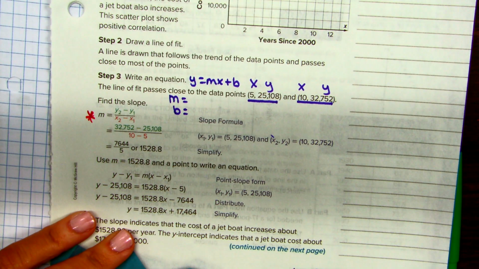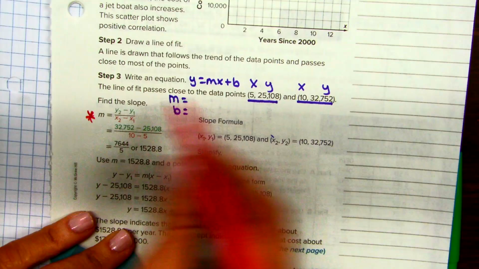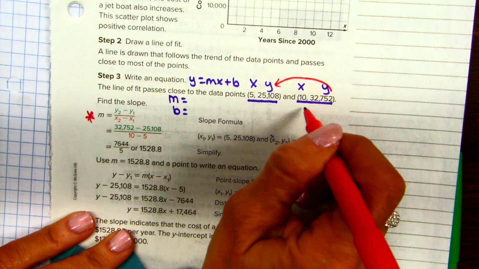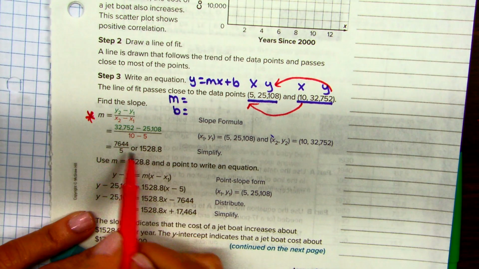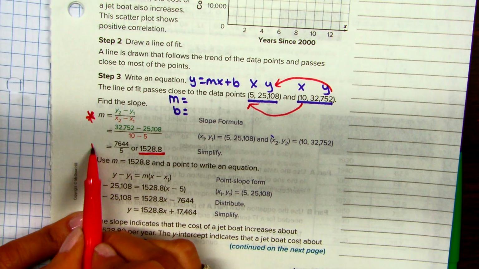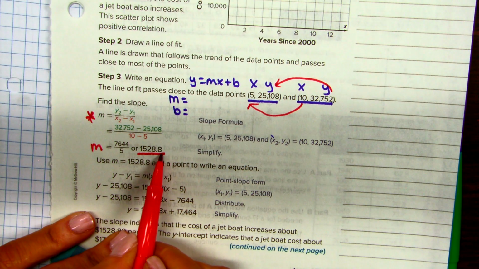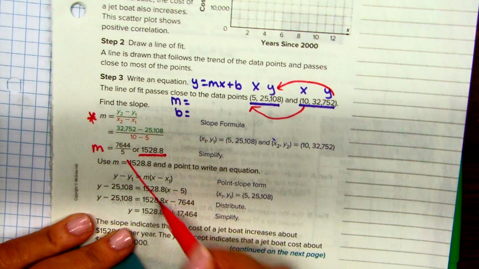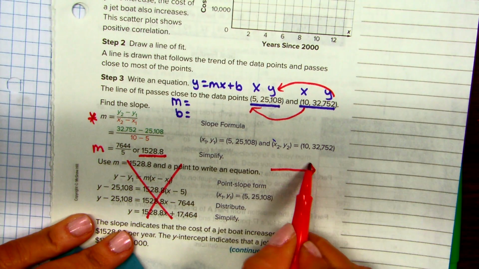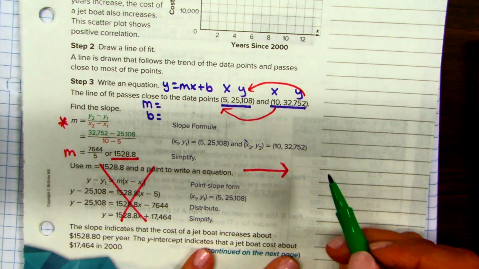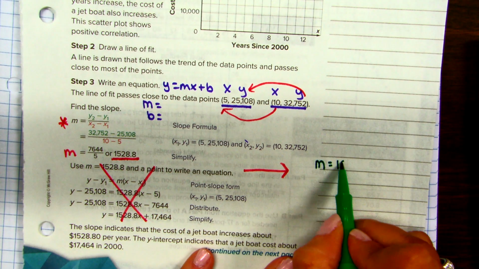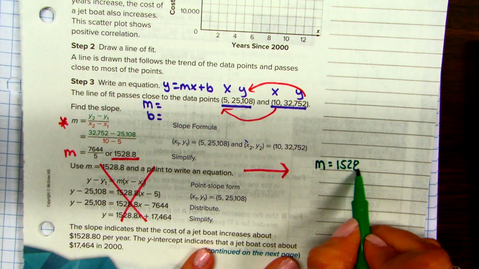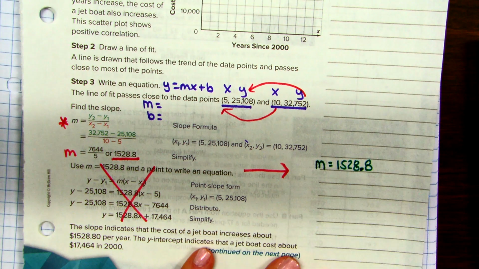You have to know it. And all they did was second y minus the first y over second x minus the first x. They did all that work, got the slope. So m is 1528.8. Let's practice how to do this from there. So I have my slope that I just found, right? Well, they found it for us, but you know what I mean. Okay, so there's the slope.